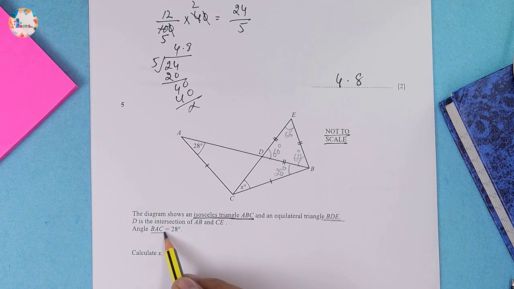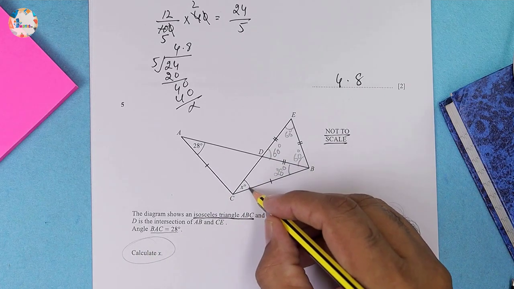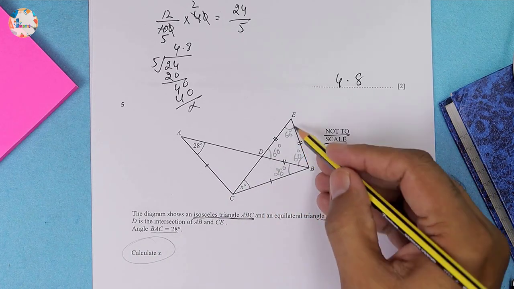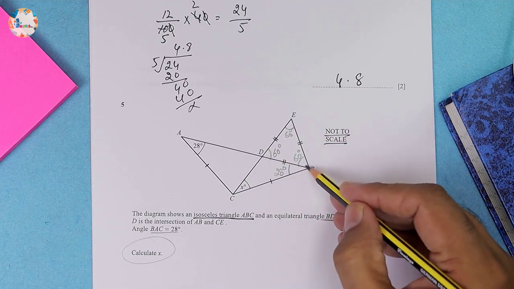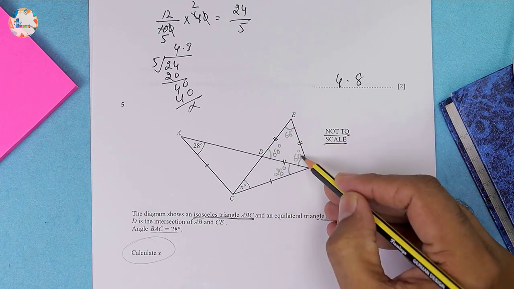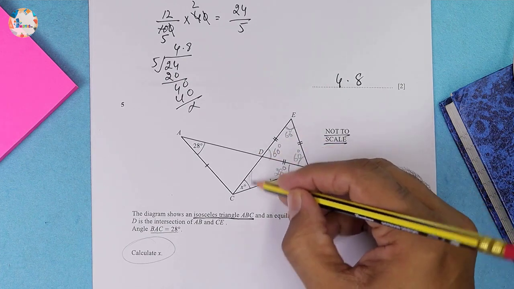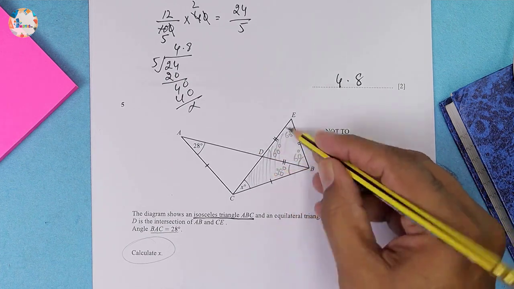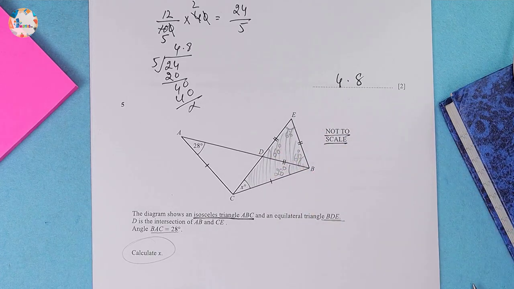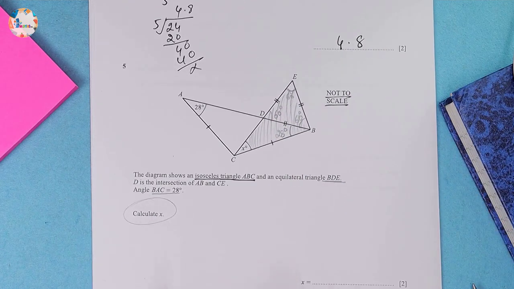Angle BAC is equal to 28. This is provided. Calculate the value of X. We have to calculate this value of X. Now we can consider this triangle. We have this angle, we have this angle, so we can find this angle. So I will highlight the triangle which we are considering. So this is the triangle which we are considering, and we can write like this one.